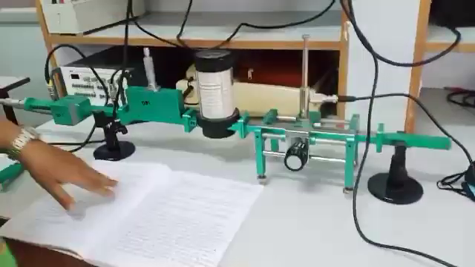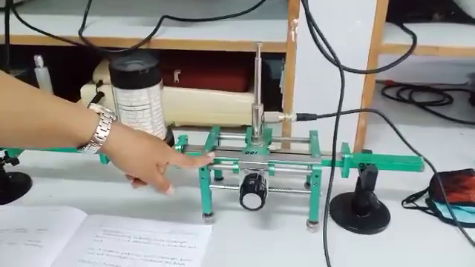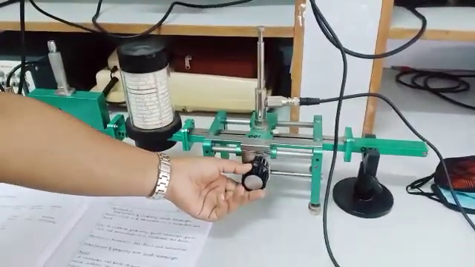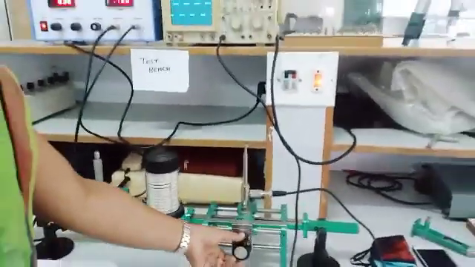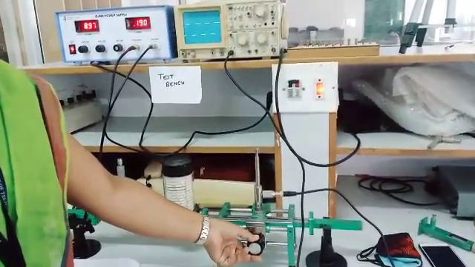This is the indirect way of measuring the frequency of the signal. You have to move the sliding carriage. The sliding carriage is at one particular point, and from this point I'll move it.